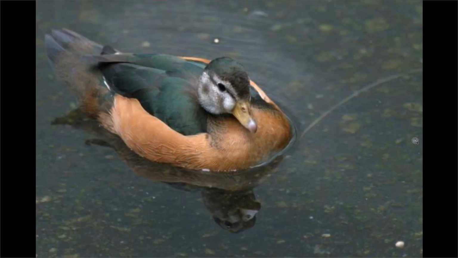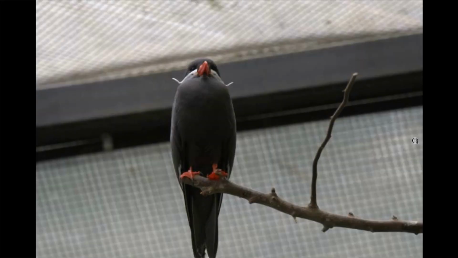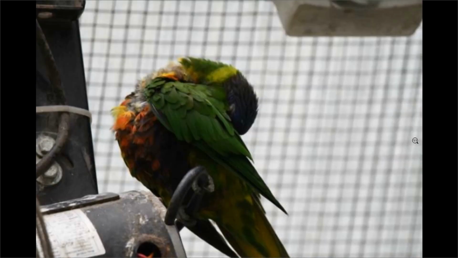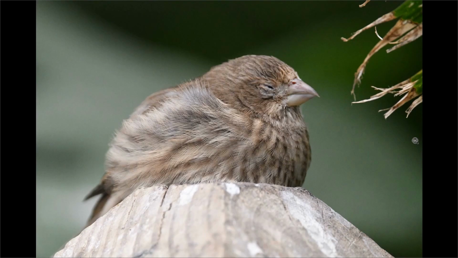I'm just rapidly going through here. I like the duck. Don't know what kind of duck. There's every kind of duck you can think of there. And they have them cordoned off by like area. Australian and South American.